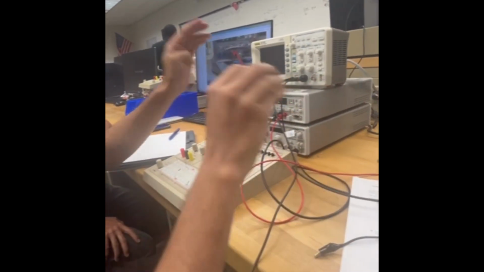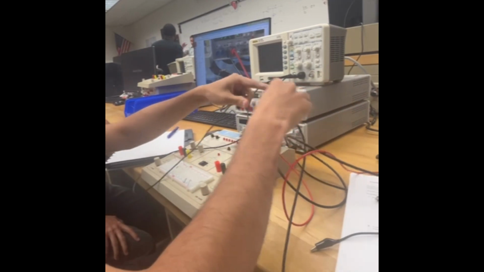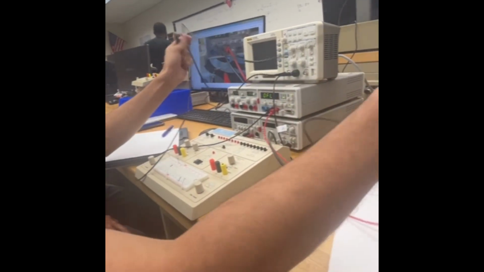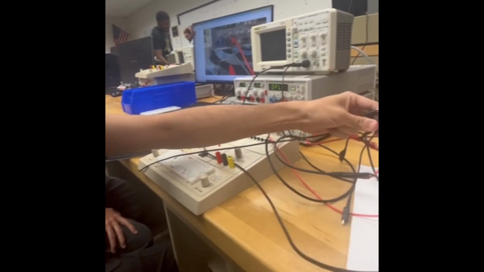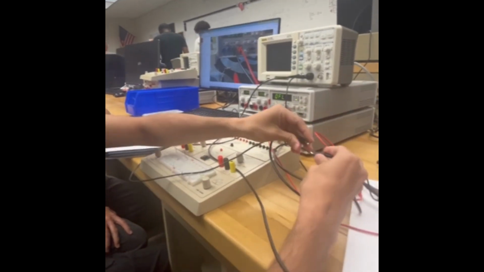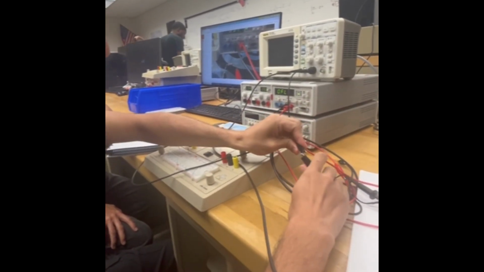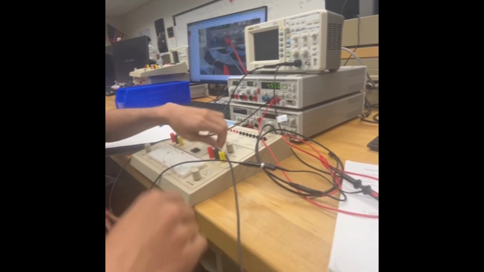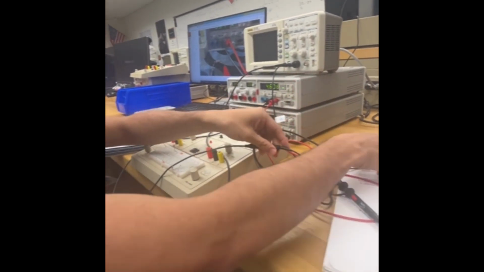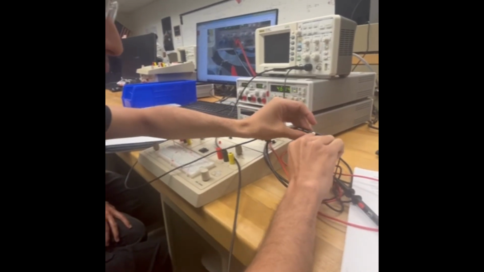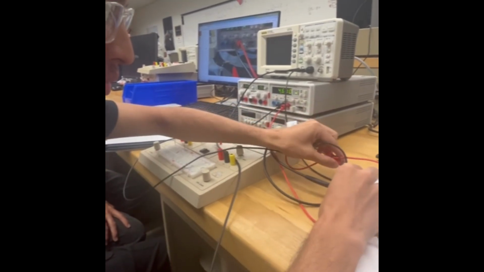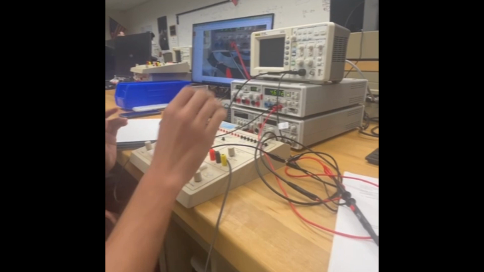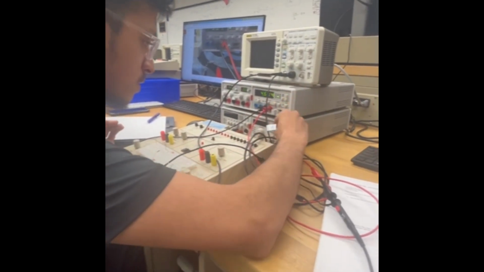And we start with the ground. All the ground power. Alright, now we're going to put in the frequency.